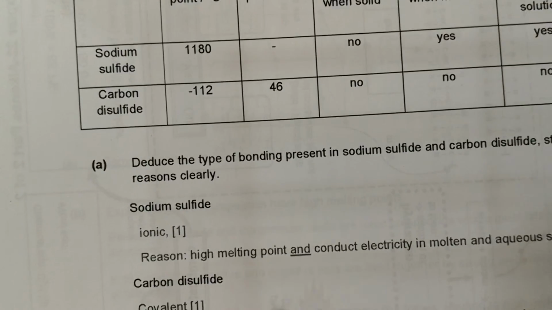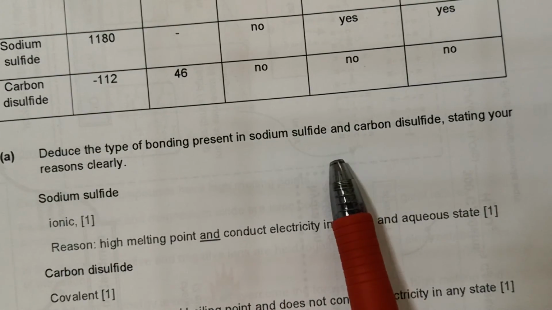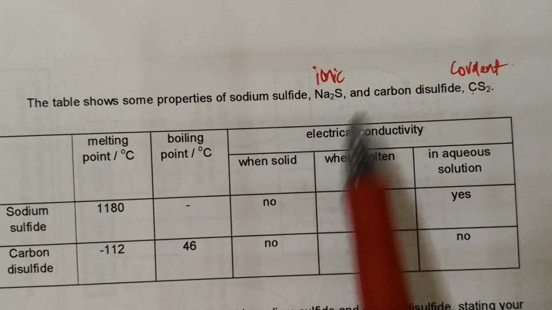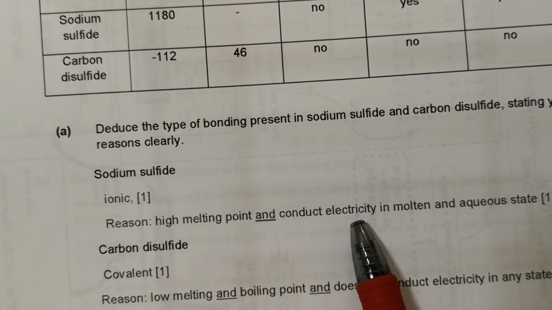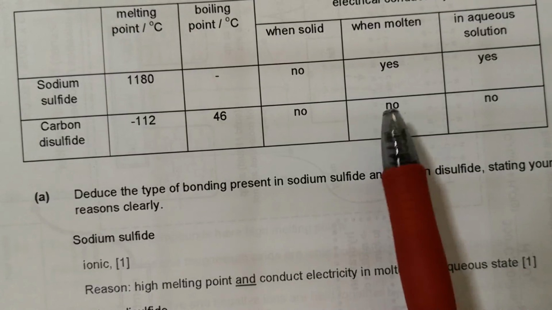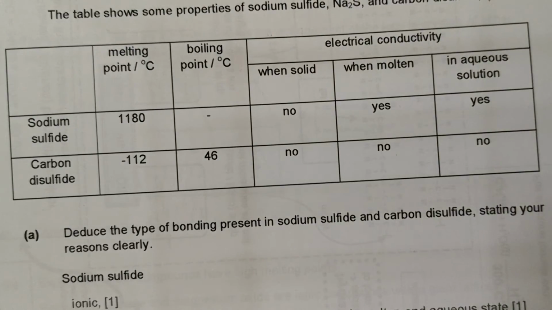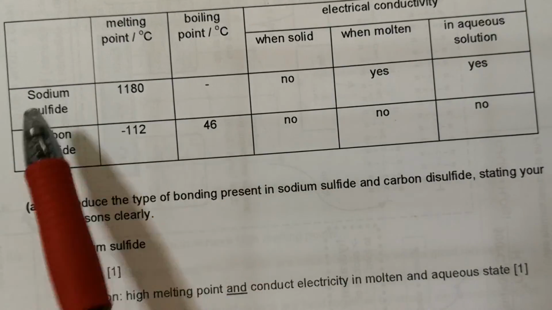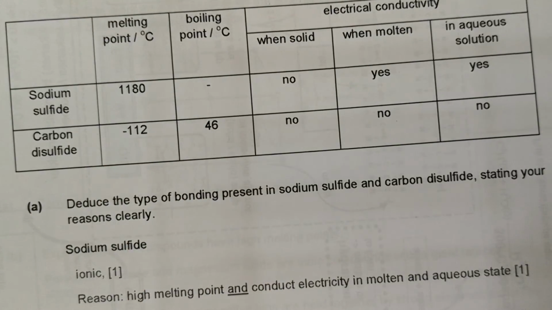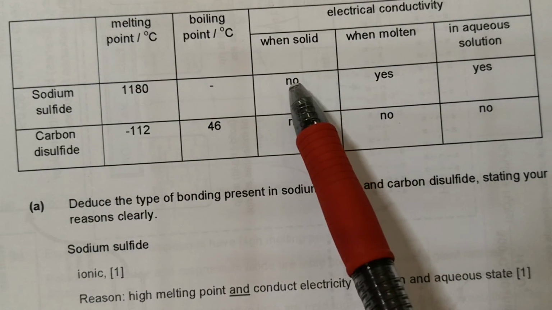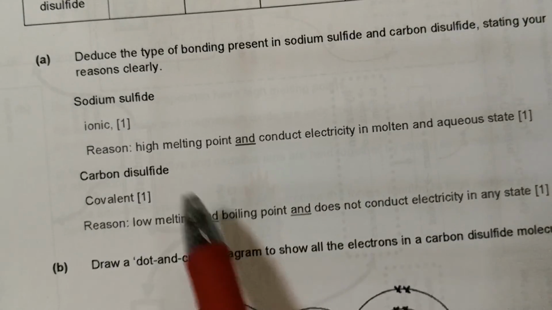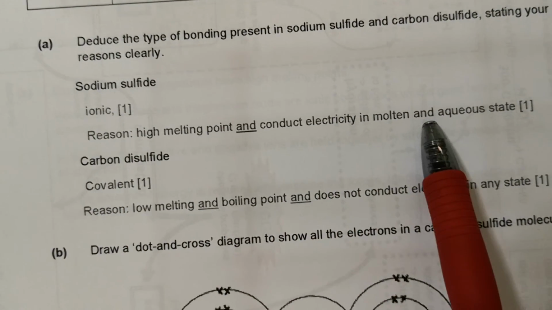The question says: deduce the type of bonding present in sodium sulfide and carbon disulfide, stating your reasons clearly. Very simple. Sodium sulfide is ionic because it's metal and non-metal. But the reason must come from the data given. You cannot just say it's a metal and non-metal. It has to be based on the information given in the table. Why is sodium sulfide ionic? Because ionic compounds have high melting point, and do not conduct electricity when solid, but in molten and aqueous state, yes. So the reason is high melting point and conducts electricity in molten and aqueous state.